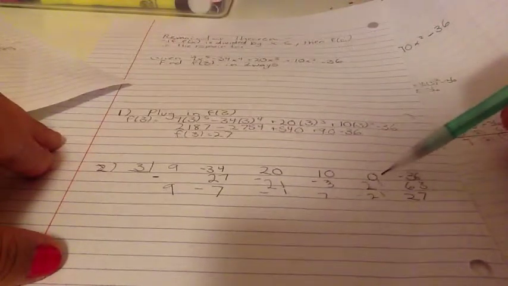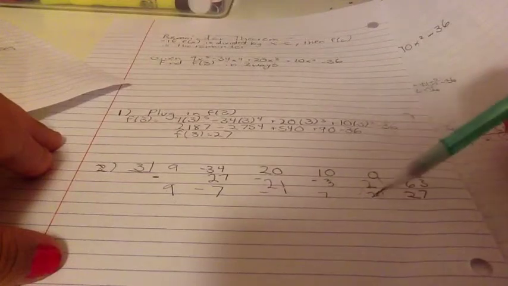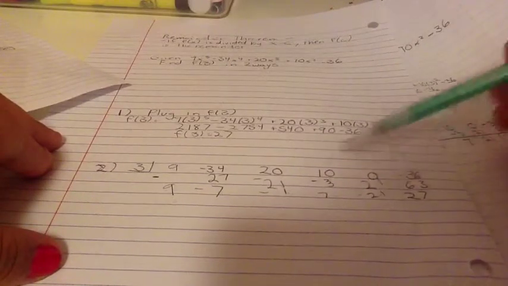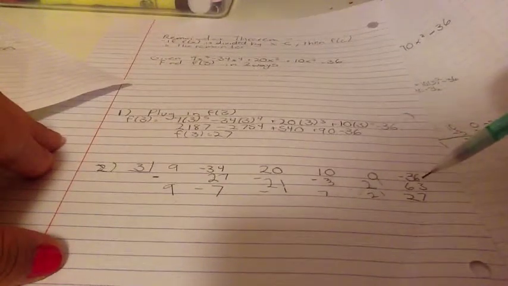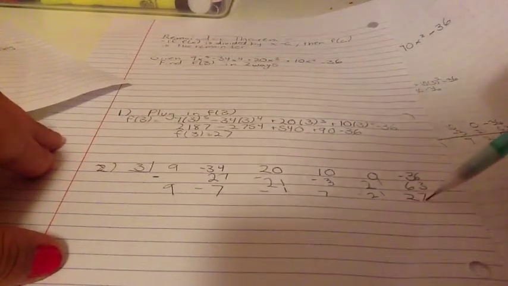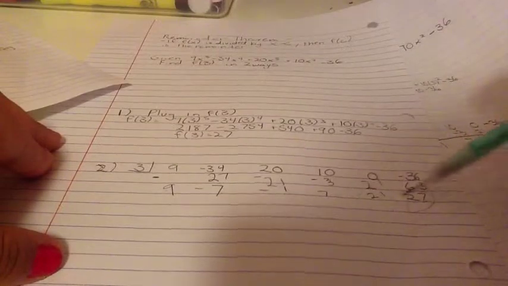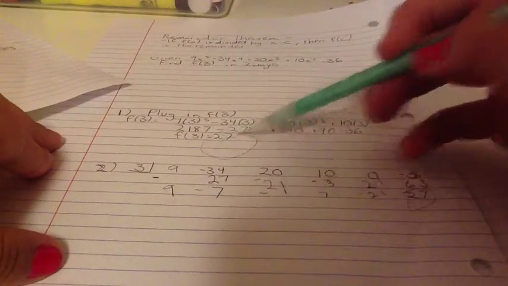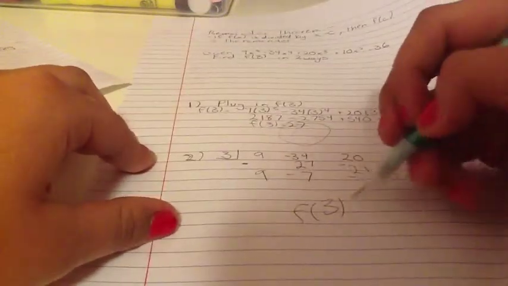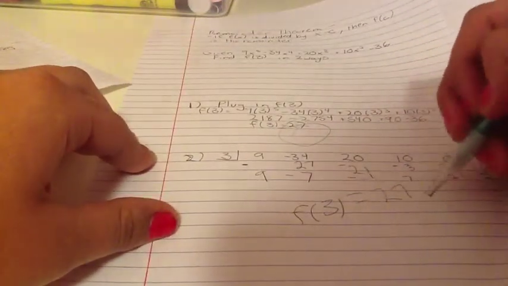Add this to 0 and you get 21. Multiply 21 by 3 and you get 63. Add this to negative 36 and you get 27. As you can see, both have the same remainder. Therefore, f of 3 is equal to 27.